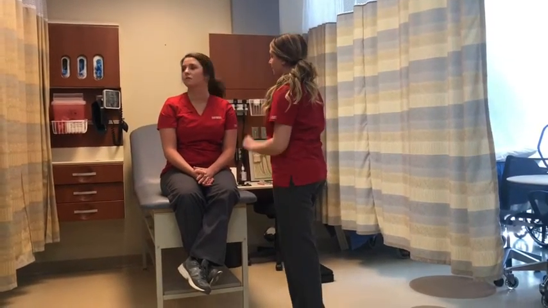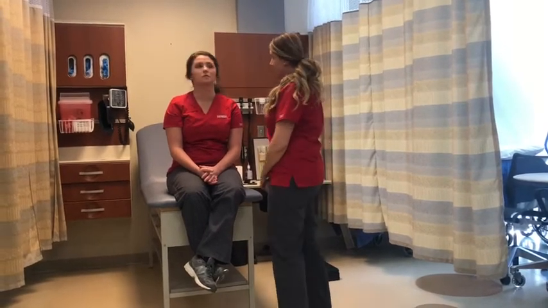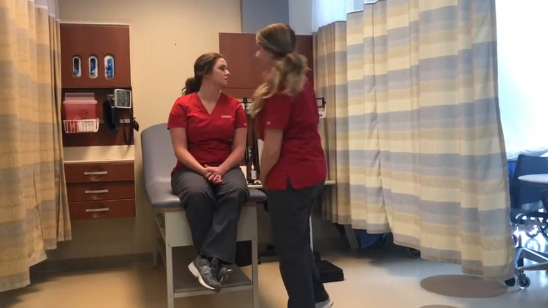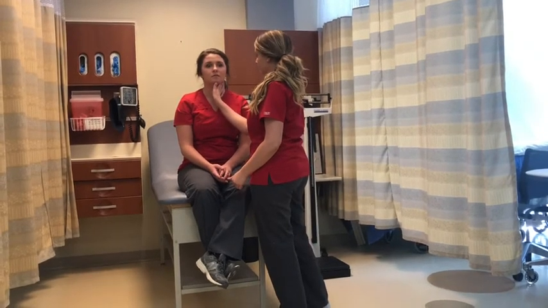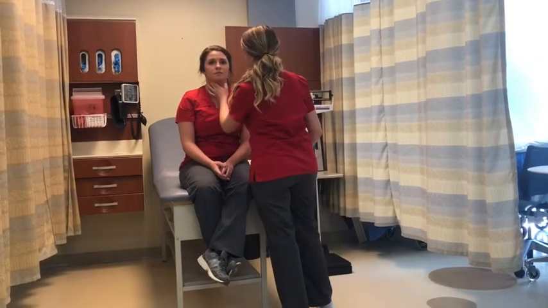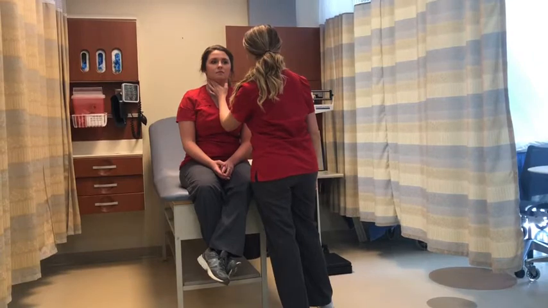Can you turn that way for me? Okay, now the other side. Okay, patient has no jugular venous distension. Now I'm going to palpate your carotid pulse in separate times. Patient's carotid pulse is a grade 2.